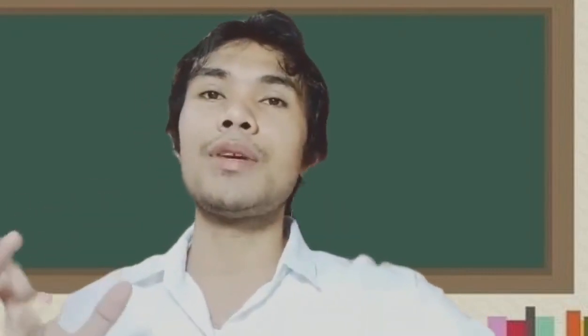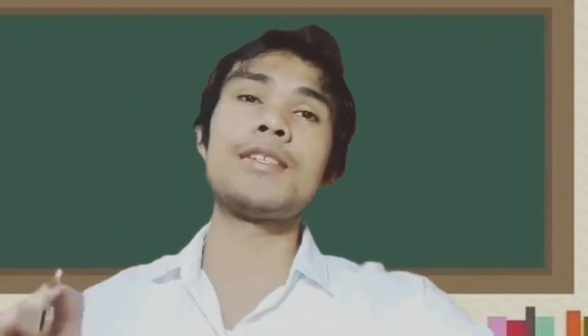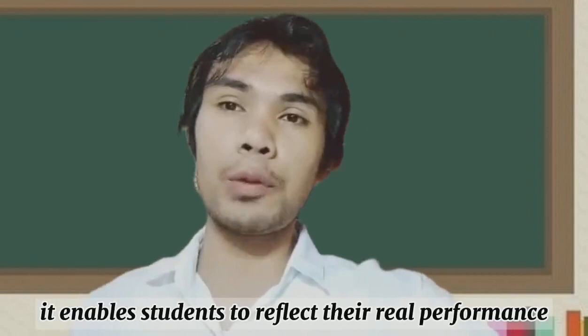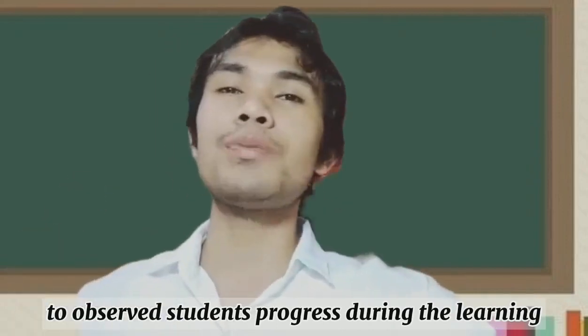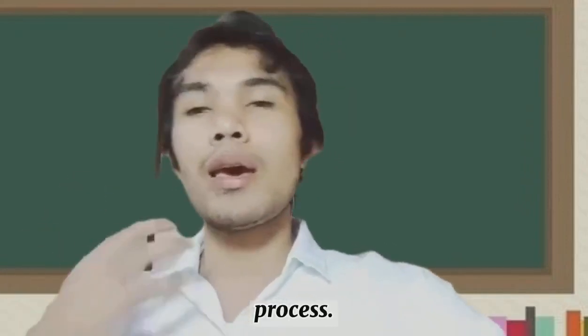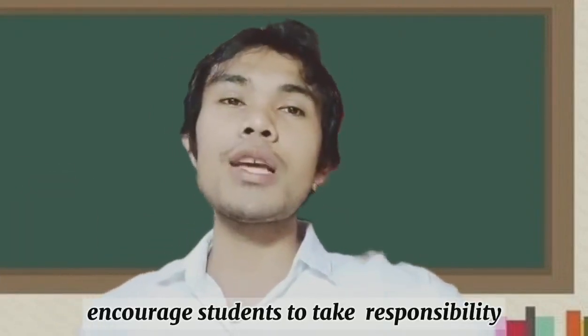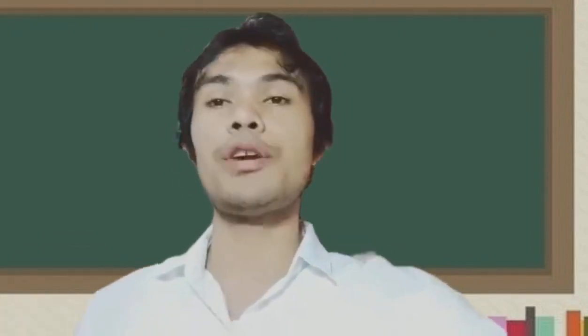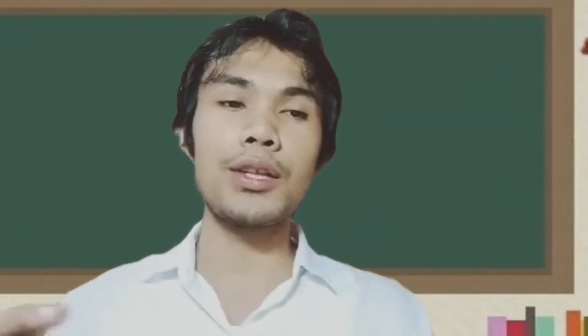To sum up everything, the understanding of this topic is when we say portfolio assessment, guys. It enables students to reflect their real performance, to show their weak and strong domains, and to observe students' progress during the learning process, and to encourage students to take responsibility for their own actions.